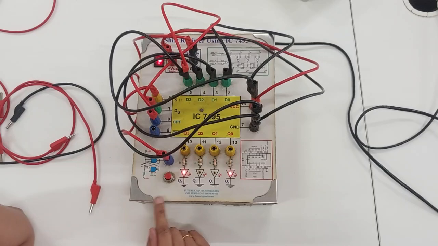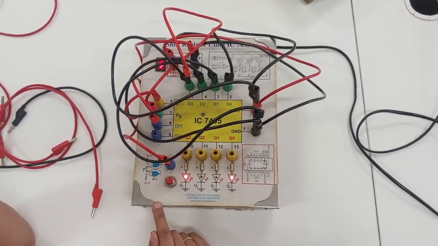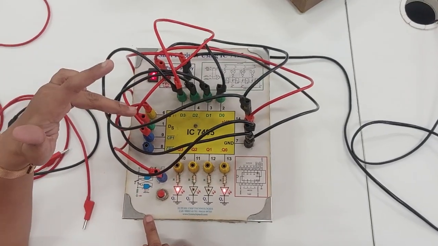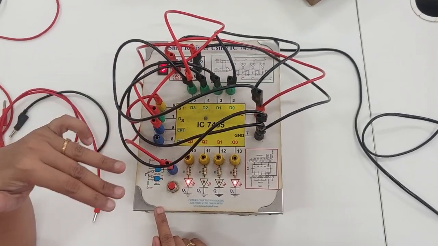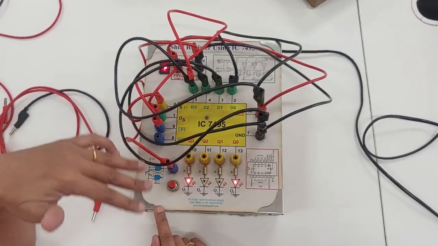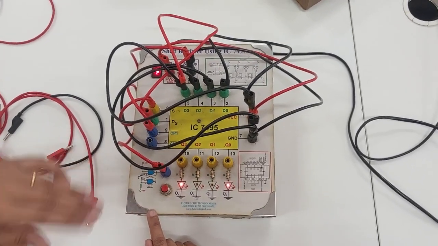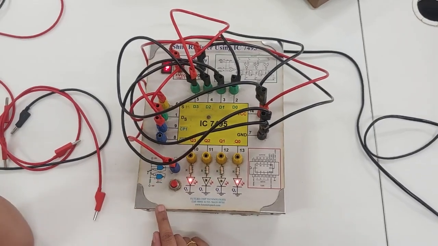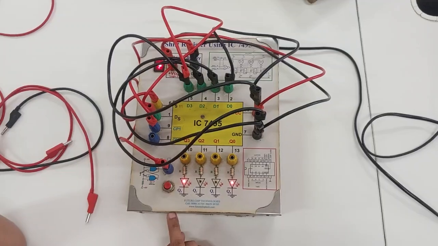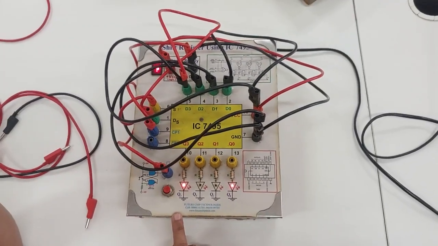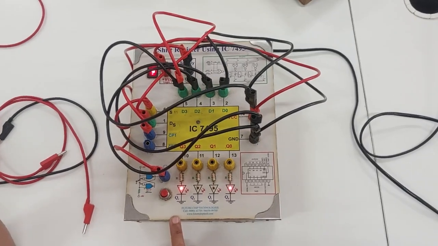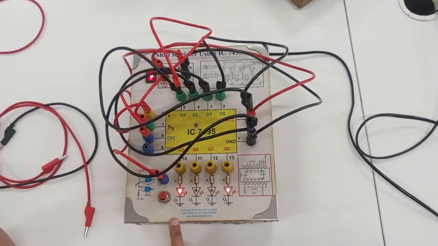In the same circuit we can do SISO, serial in, serial out. Already we have applied the data serially, so we are observing how the data comes out at the outputs of all the flip-flops serially. At the 4th clock pulse 1 data bit is already out, so we need to observe the remaining 3 data bits. So only 3 extra clock pulses are required for the serial out operation.